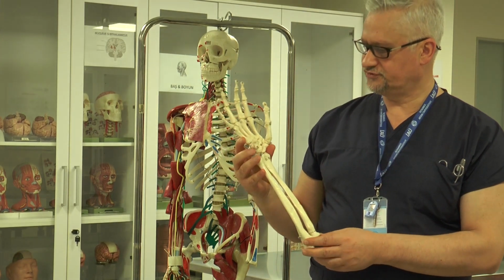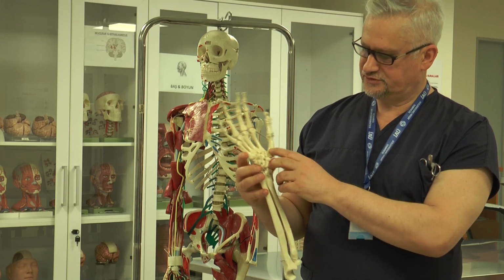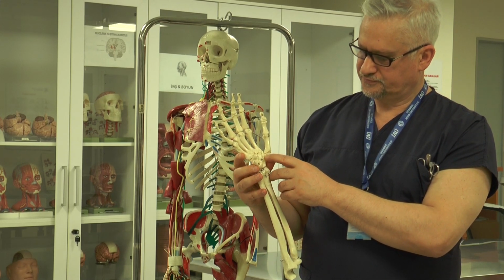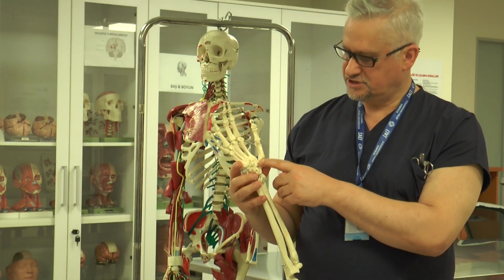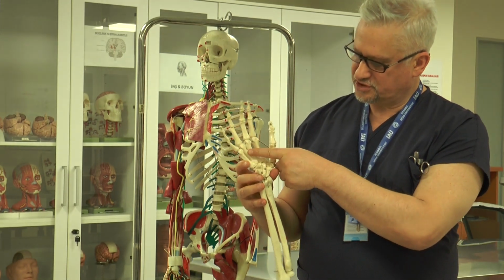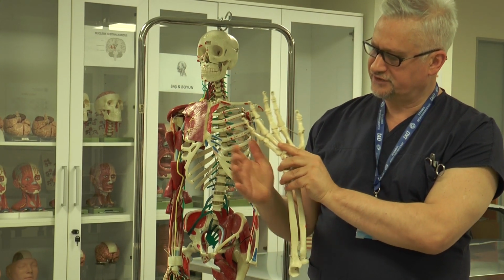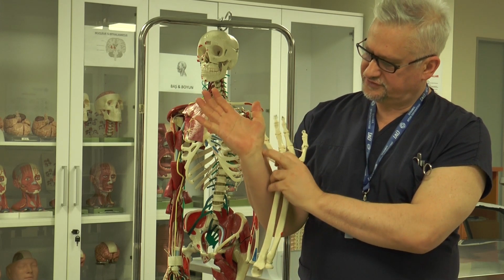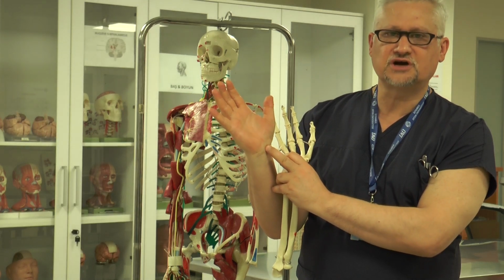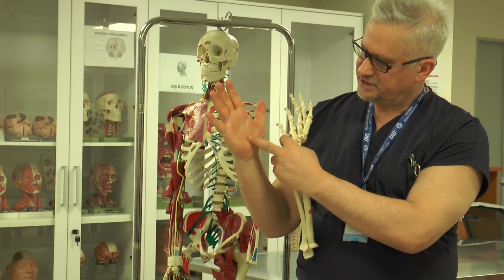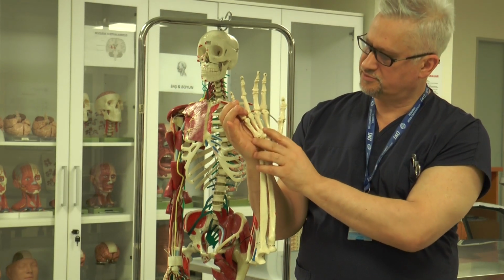Basically, the hand is composed of the wrist here, the wrist joint, and this area is composed of the carpal bones, and then above that we have the metacarpals, as you can see here. And metacarpals basically form the palm of your hand. So this is the carpal area. Okay, so we have the carpus or carpal bones, and then we have the palm, and your palm is composed of your metacarpals.